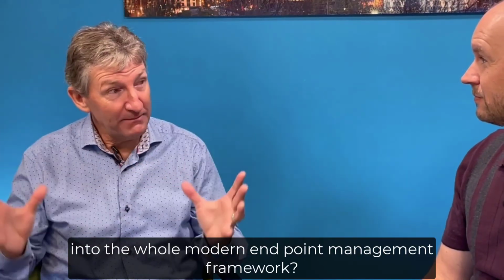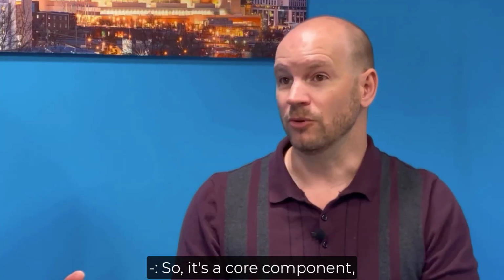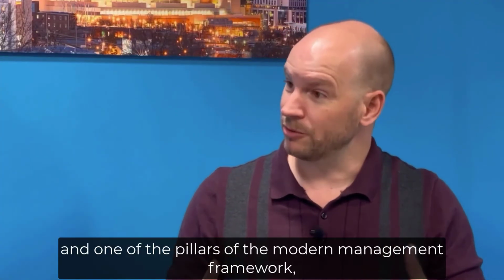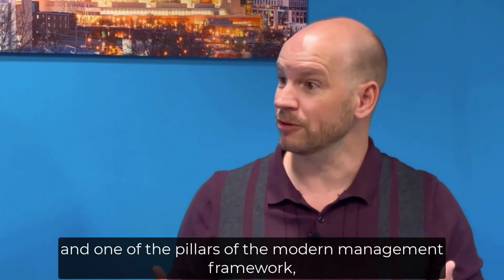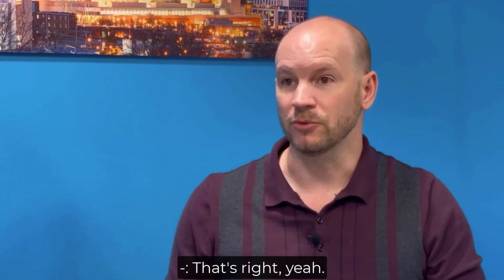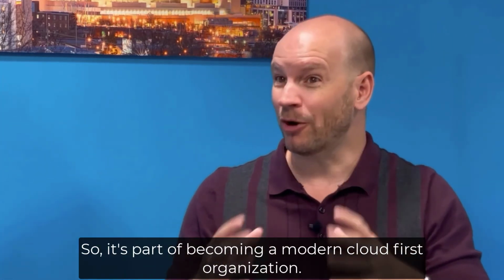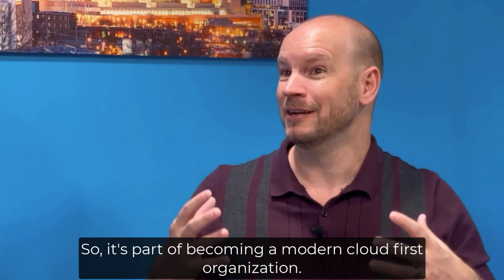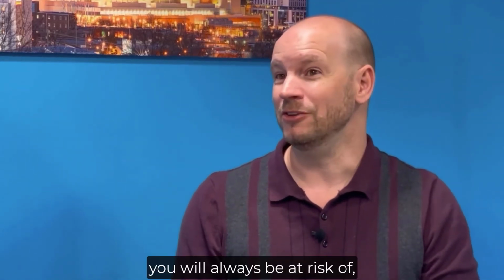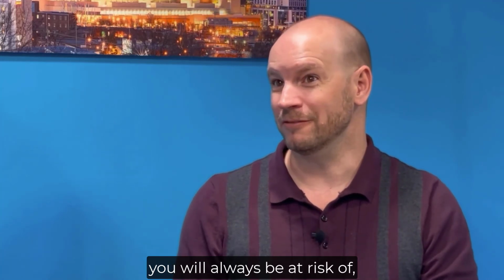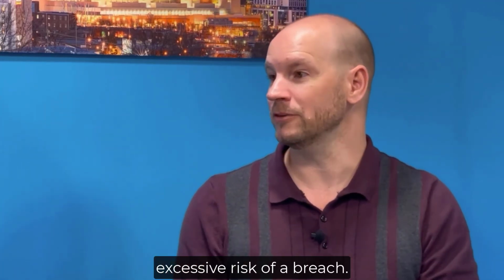Where does Zero Trust fit into the whole modern endpoint management framework? So it's a core component and one of the pillars of the modern management framework, right? The 6 pillars. That's right. Yeah. So it's part of becoming a modern cloud-first organization, and without it, you will always be at excessive risk of breach. Wonderful.